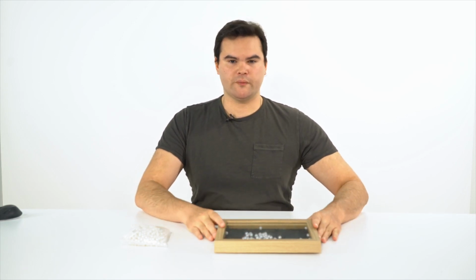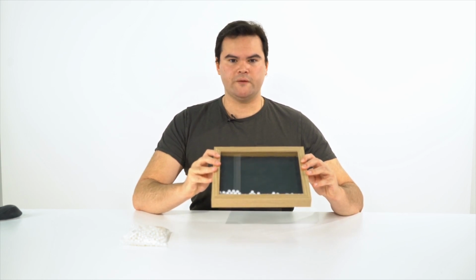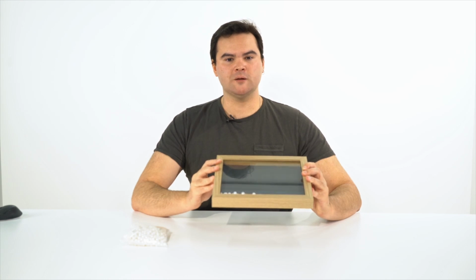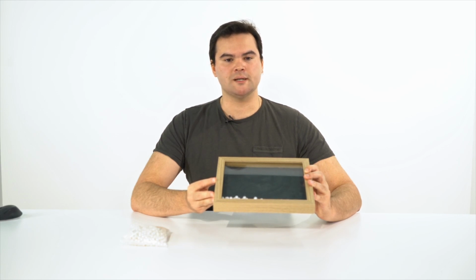The beads represent atoms or molecules in this model, and by shaking the container, we are able to jiggle the beads, representing heat vibrations. In this model, the beads are being held together due to the effect of gravity. But it's important to remember that in reality, it's electrical forces which hold solids and liquids together.